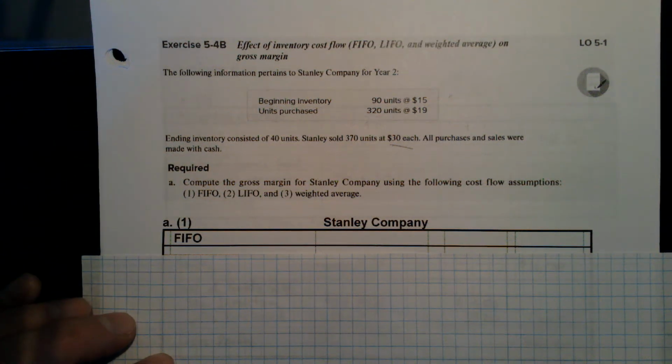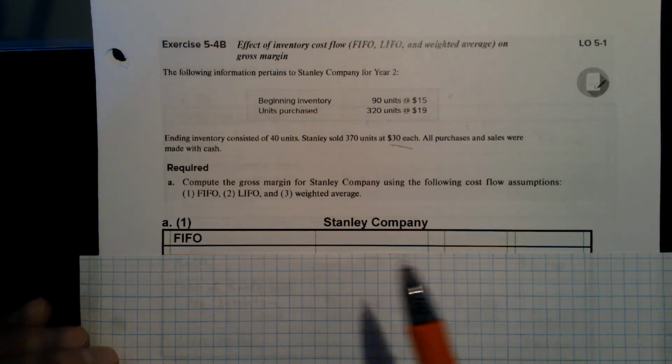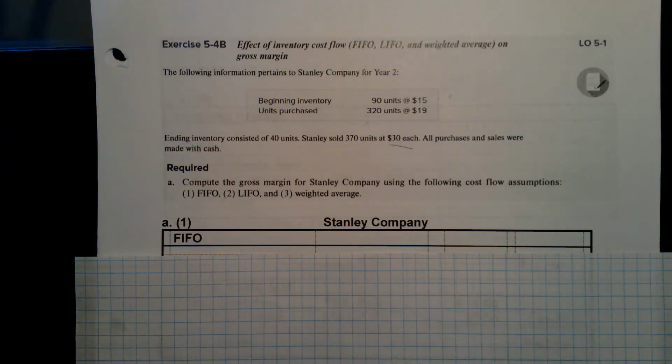Okay, let's take a look at a couple of problems that will help you with your homework for assignment number 2 in chapter 5. So we're going to look first at exercise 5-4b. That combines our inventory flow work that we did in the last problems with now kind of a basic income statement and calculating gross margin.